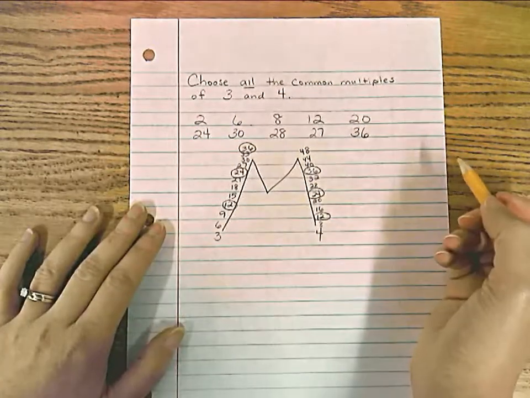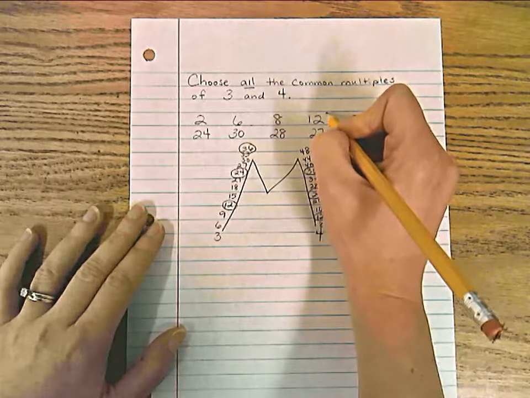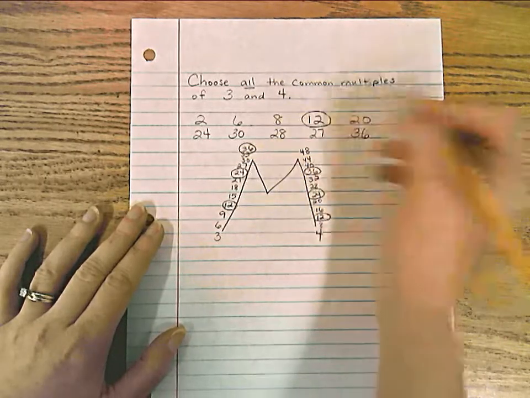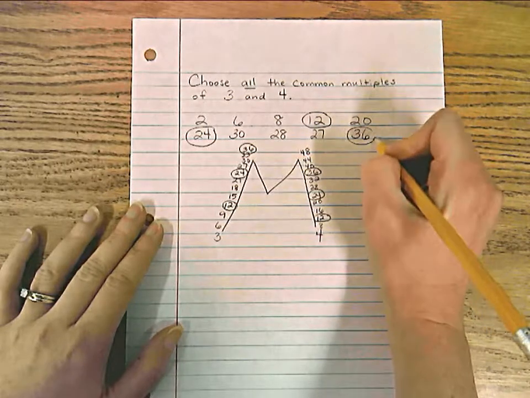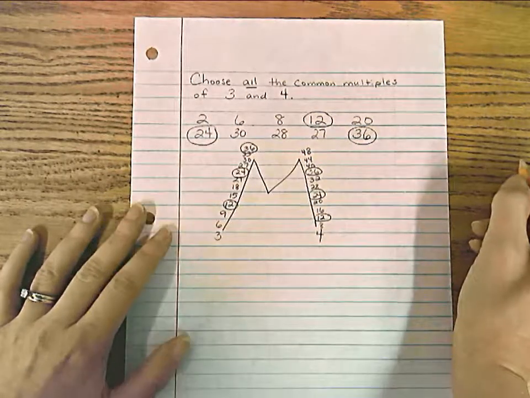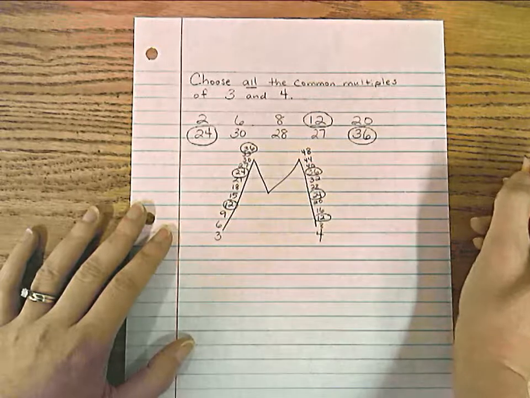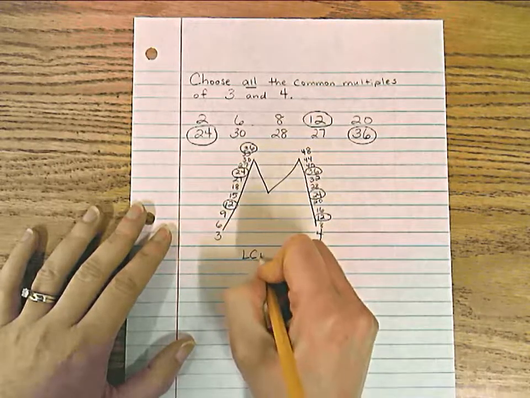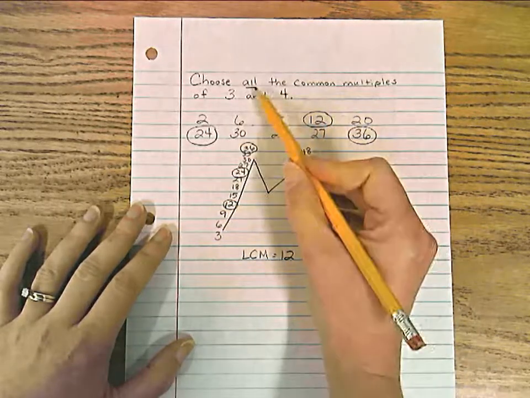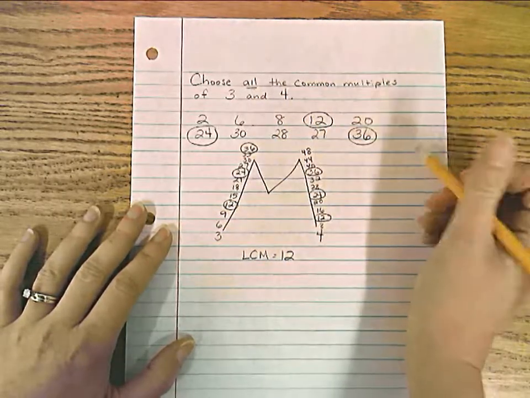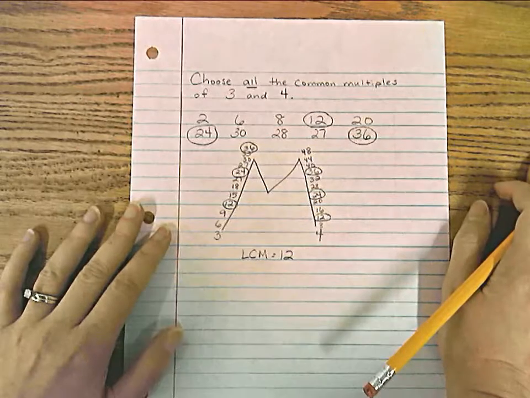So I have 3 answers that I need to choose. 12 is a common multiple, 24 is a common multiple, and 36 is a common multiple. So if the question asks us to find the least common multiple, then we could stop at 12. But if it asks for all, we have to keep going until we've checked all of the possibilities.